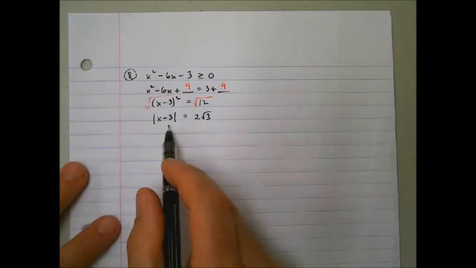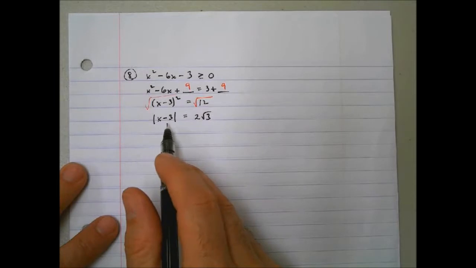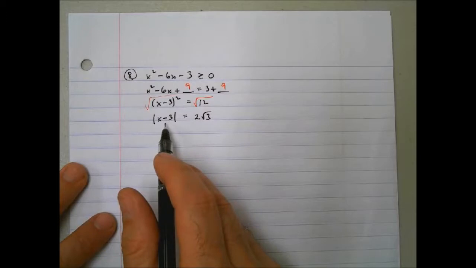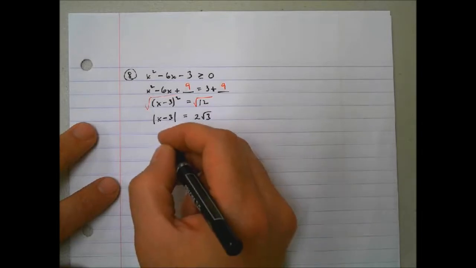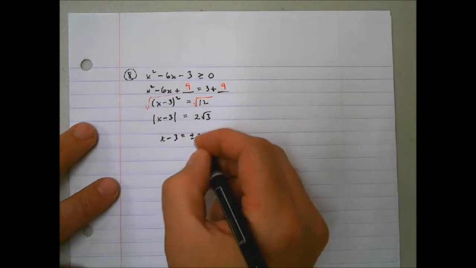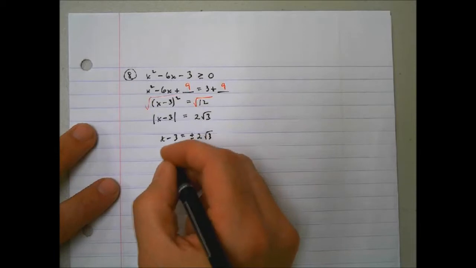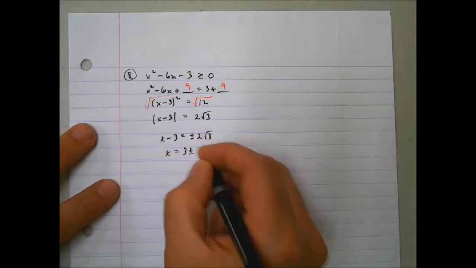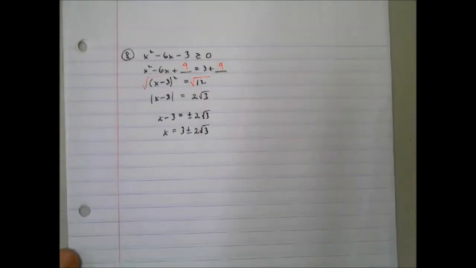Now, this equation will be satisfied if the inside, x minus 3, is equal to either positive 2 root 3 or negative 2 root 3. So we're going to set the inside of the absolute value, x minus 3, equal to both of those possibilities. So x minus 3 equals both of the possibilities that will satisfy the equation. And we can finish solving for x by getting 3 plus or minus 2 root 3. Now, those are just the zeros of the function.